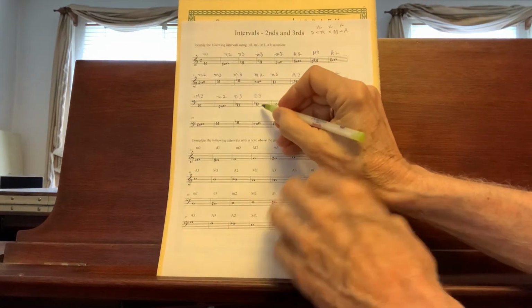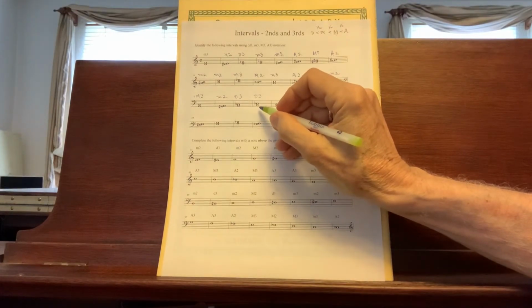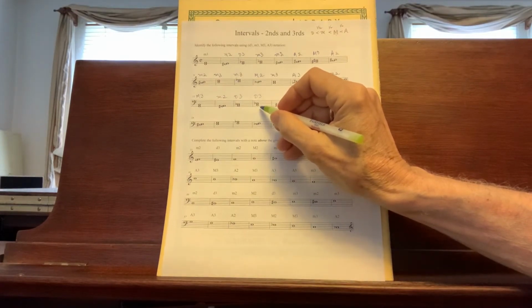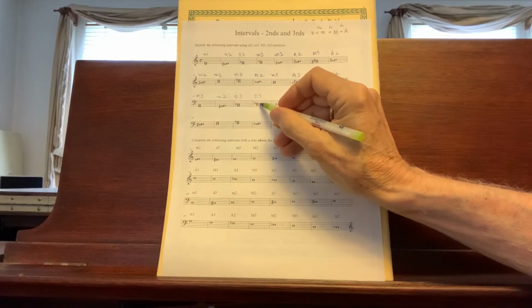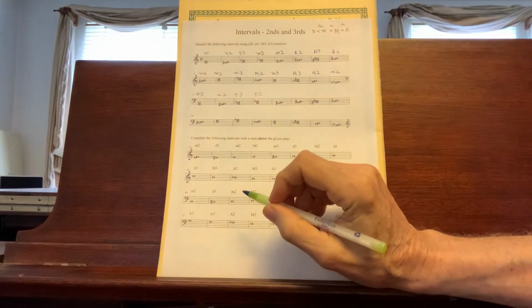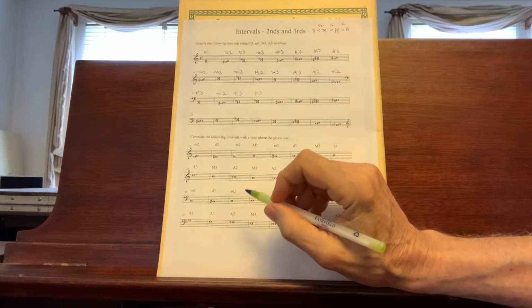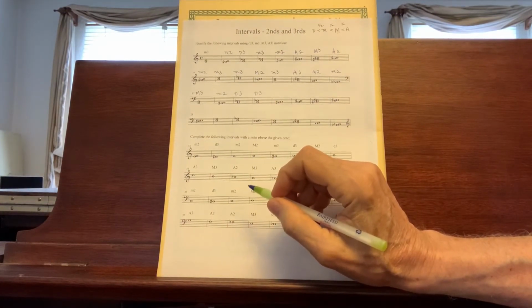And for your information, a diminished third looks on the keyboard and sounds like a whole step, because it is a whole step, but on paper, it's three letter names. So it looks completely different than a major second, which it is equal to enharmonically.